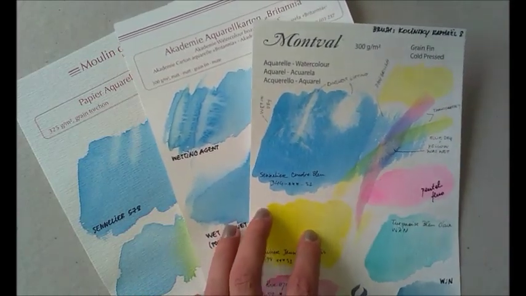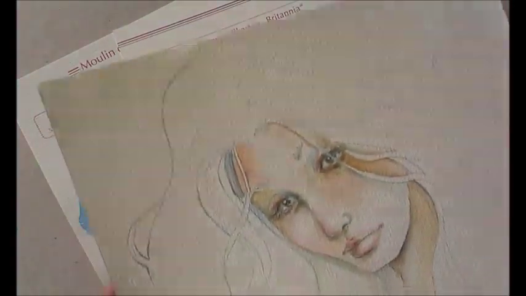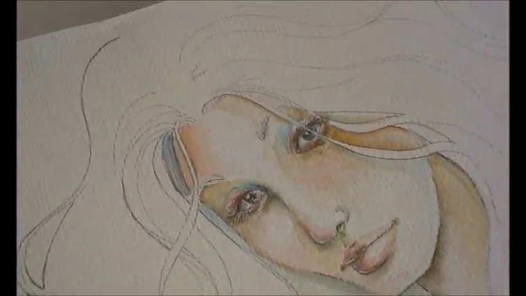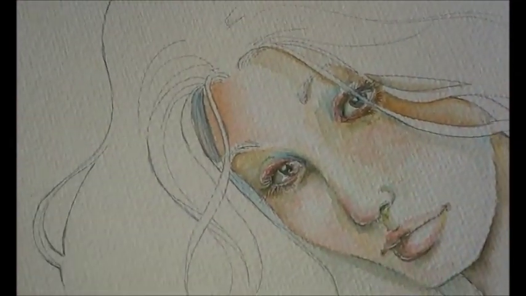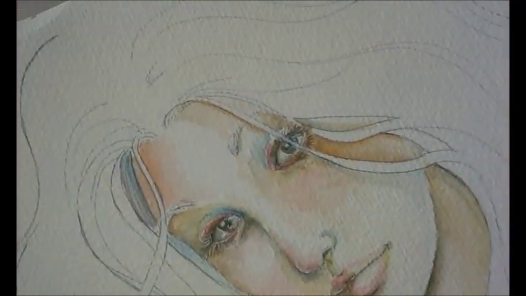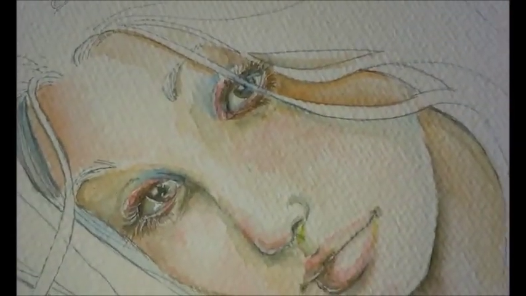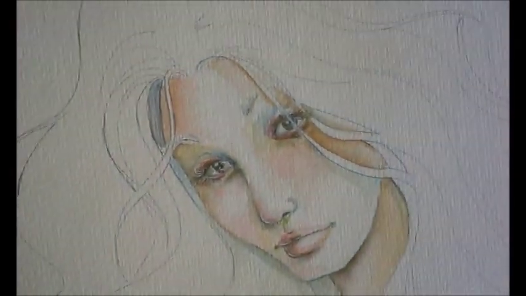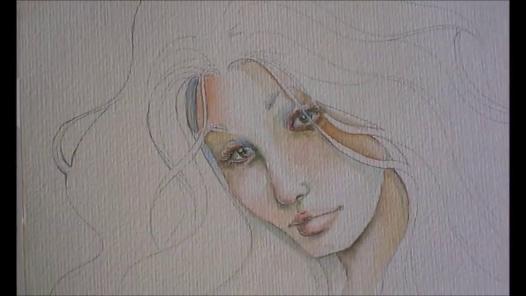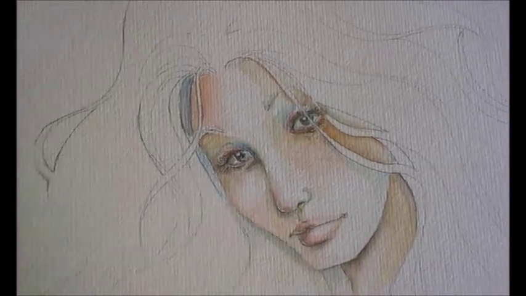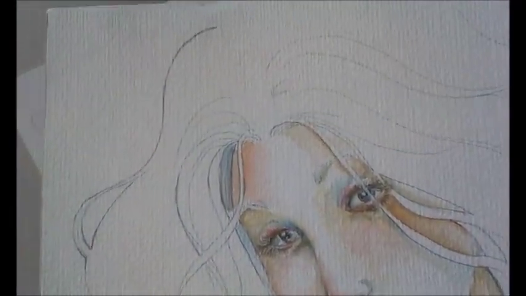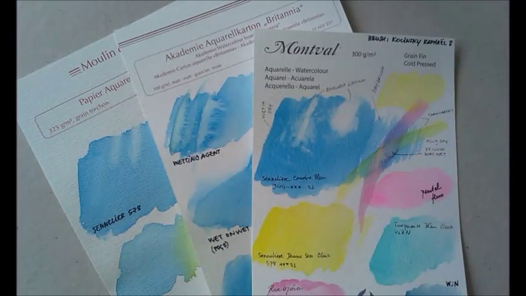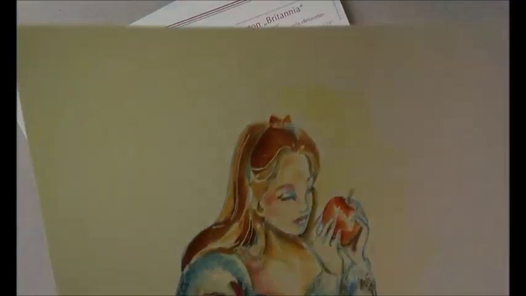I will just show a small example here. This is a drawing that I did on Fabriano paper, and there's a lot of sizing on it. While I was working, I was able to lift the paint in some areas to make them white again, so it was good to work with. So it's good when you're doing the original work. But if you want to print a watercolor work, to copy and sell your work, you want to take a paper that is not sized.